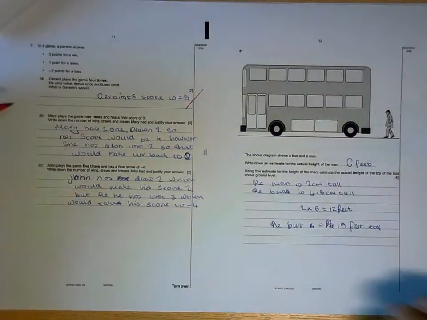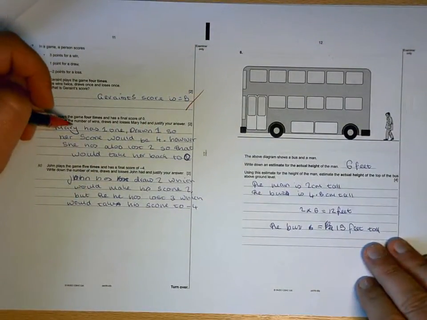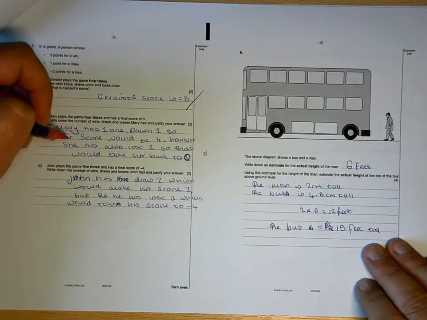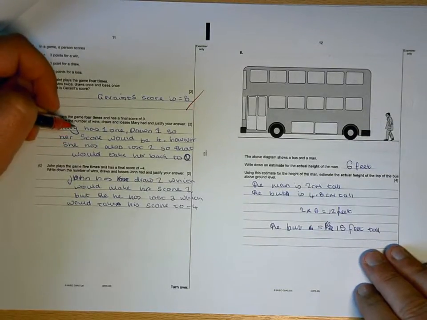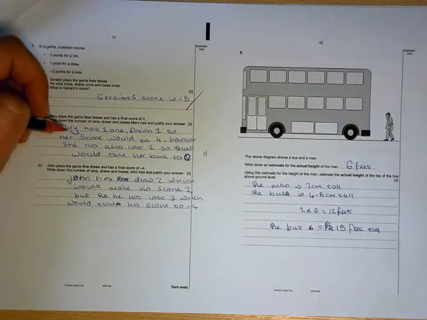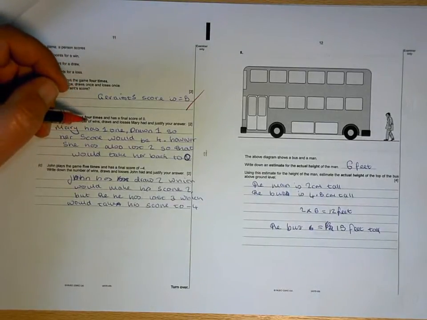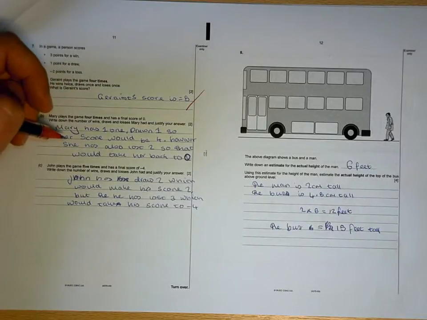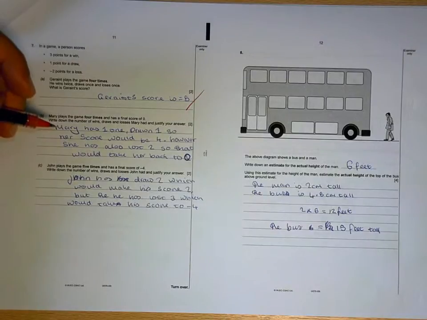Score is 5. So what have we got here? Mary has 1, 1, drawn 1, so her score would be 4. However, she has also lost 2, so that would take her back to 0.